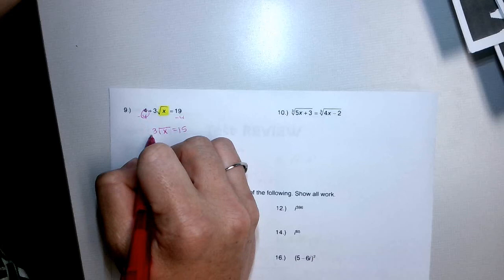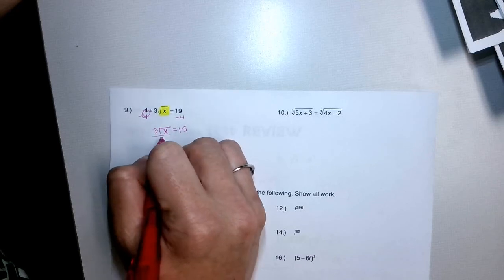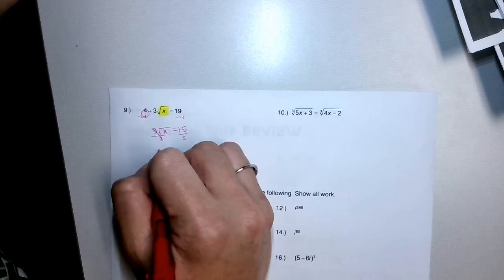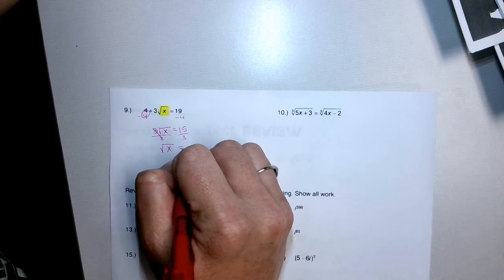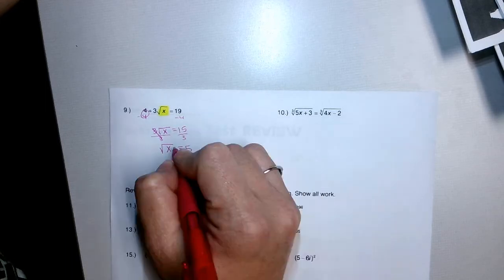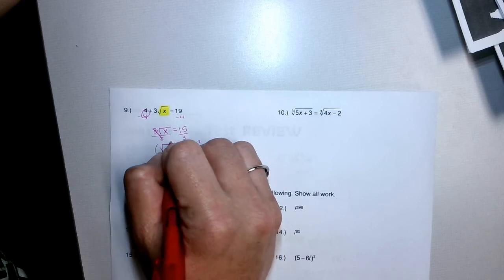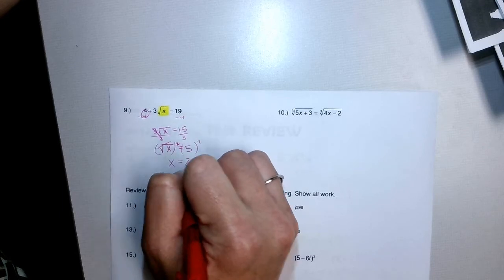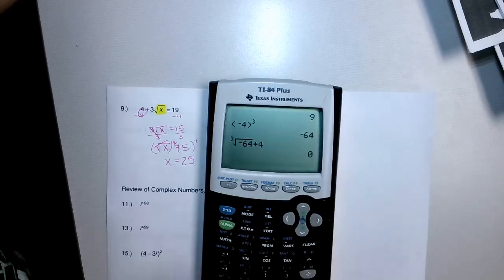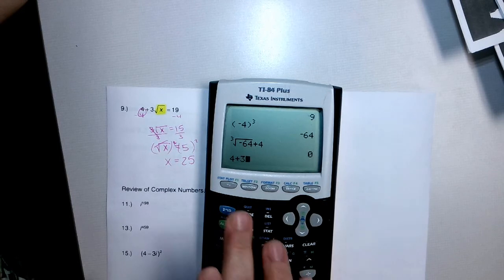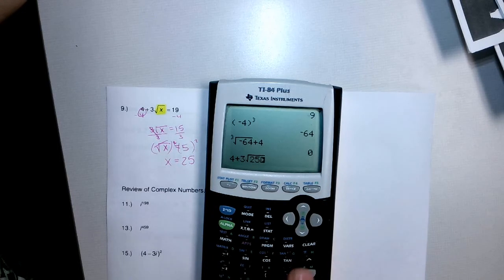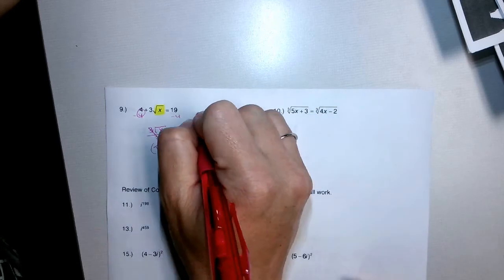And now to get rid of this, it's multiplying, so I'm going to divide. And I get square root of x equals 5. Well, the way I get rid of a square root is to square. And I get x equals 25. This should equal 19, which it did. Therefore, that is a solution.